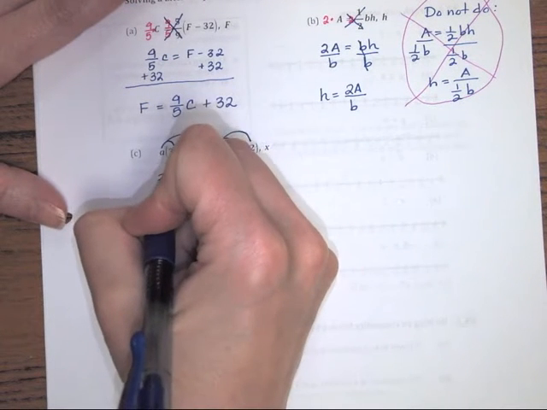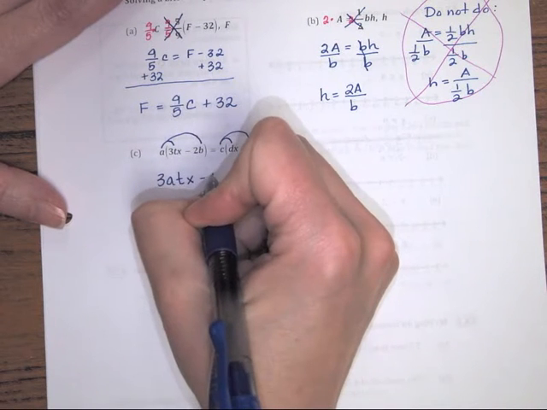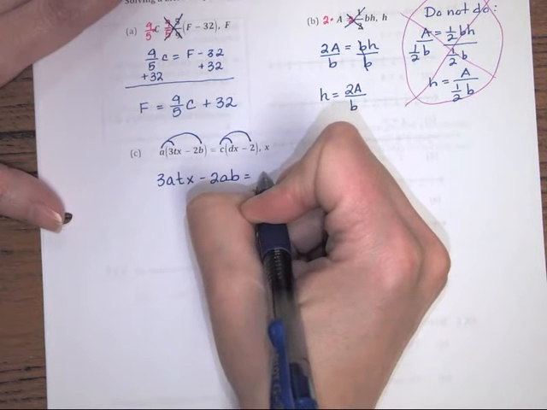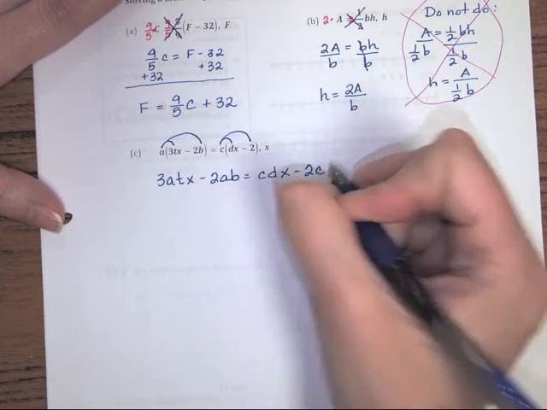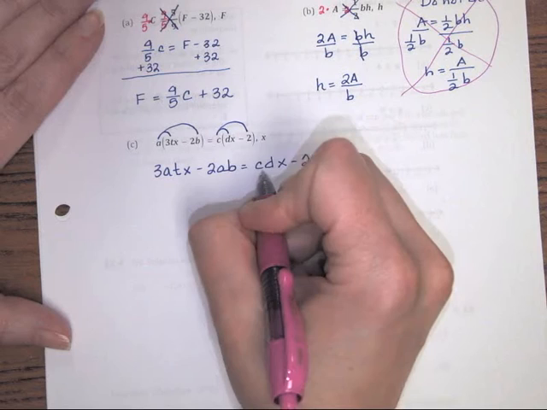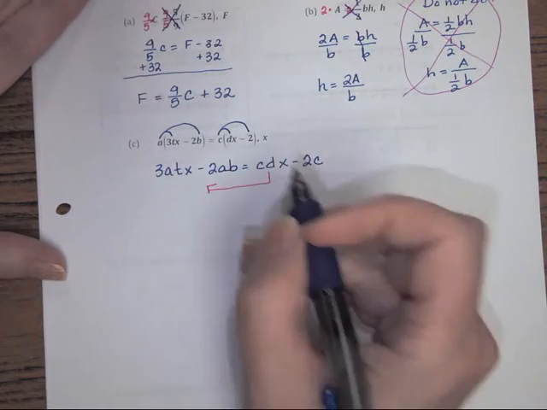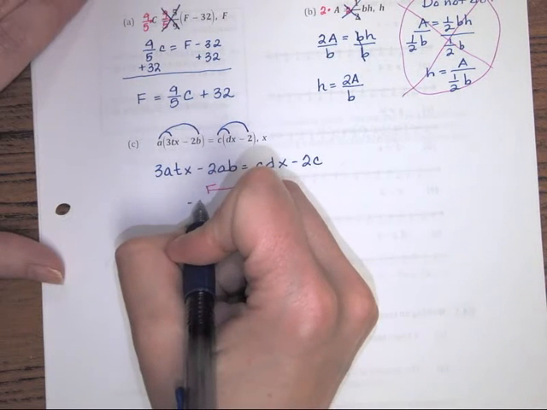So this is going to be 3ATX minus 2AB equals CDX minus 2C. Now, we need all the things because we want to get X by itself, right? So let's move all the X's to one side. So what I'm going to do is I'm going to move this way. And the way I'm going to do that is subtract CDX on both sides.